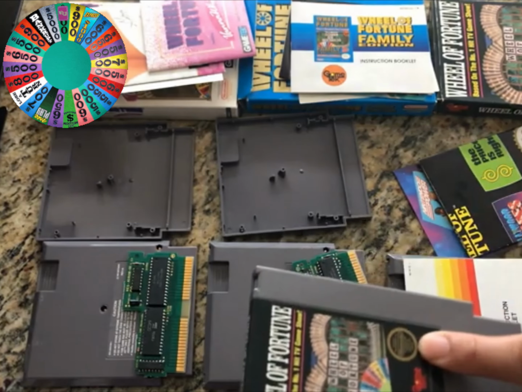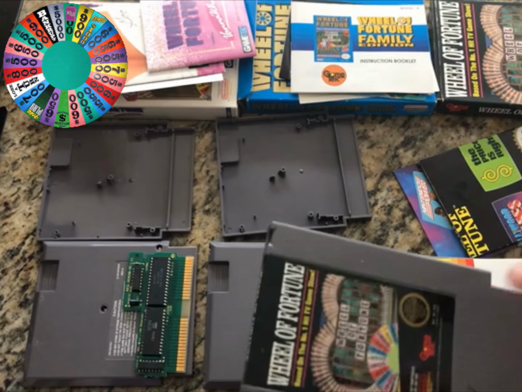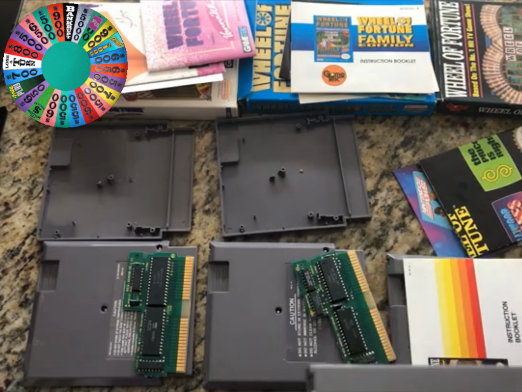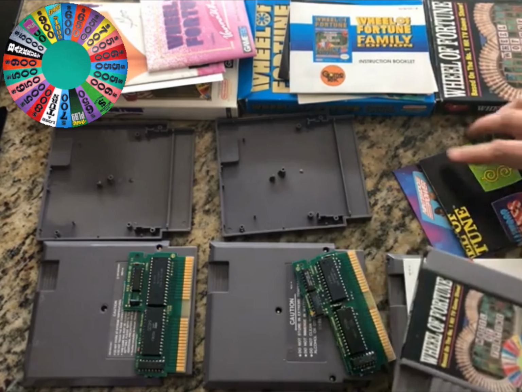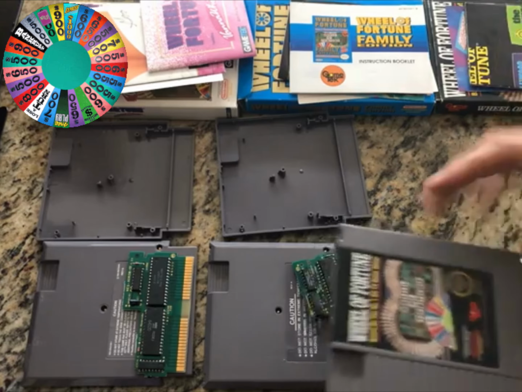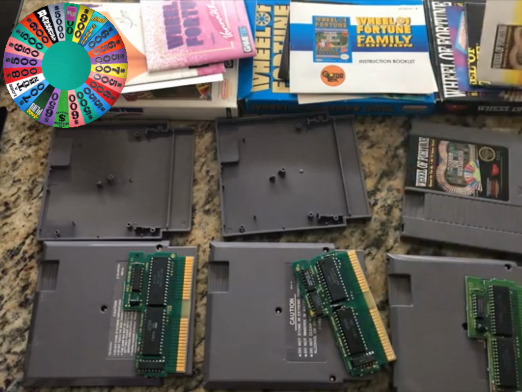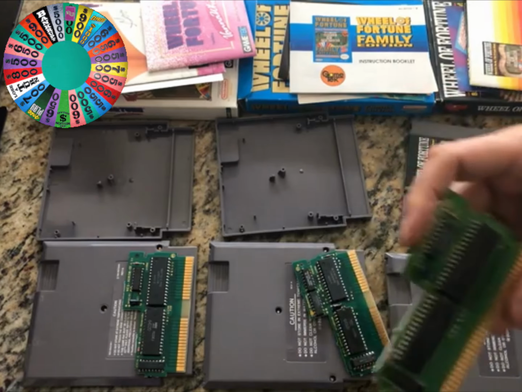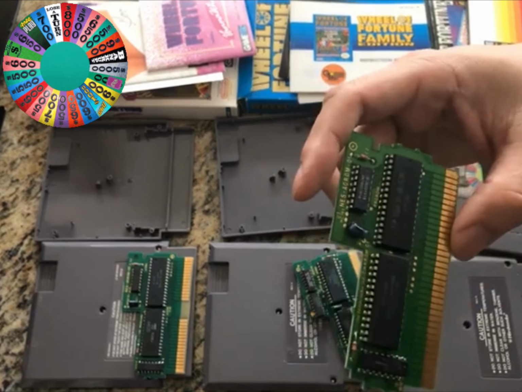This is a different mark. This is not the US, the North American version. So you guys can tell right away, and that's why I'm telling you guys to look at this. Many people overlook that, but that's important to know. Doesn't mean it's not from Nintendo. It is. This is a chip.